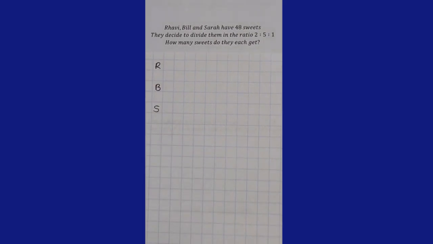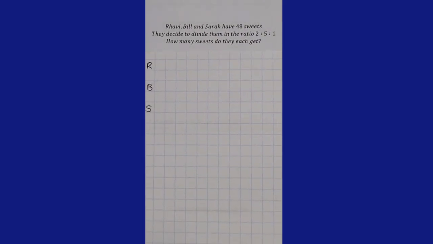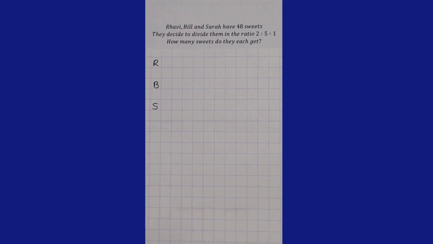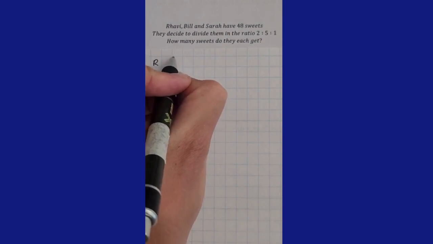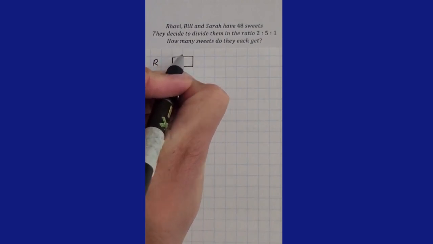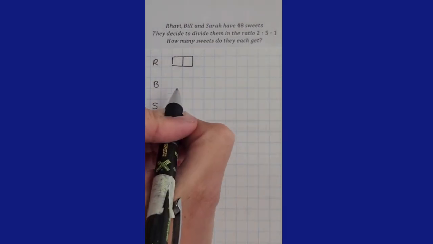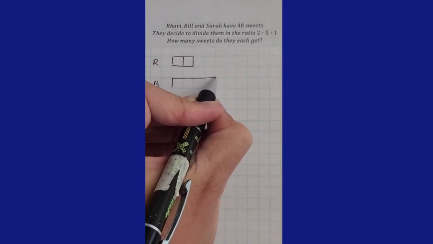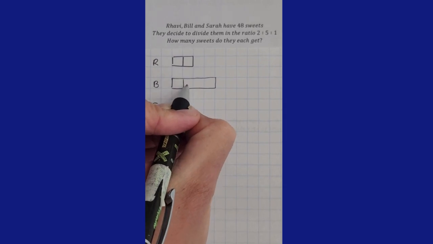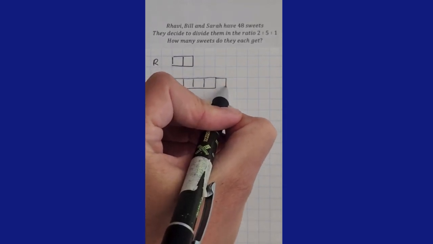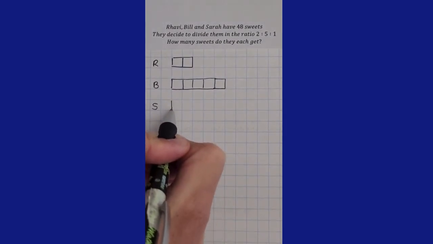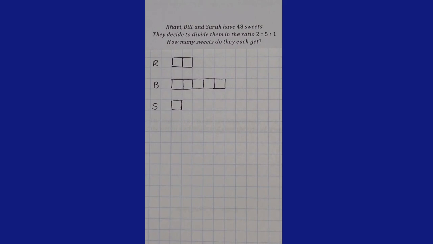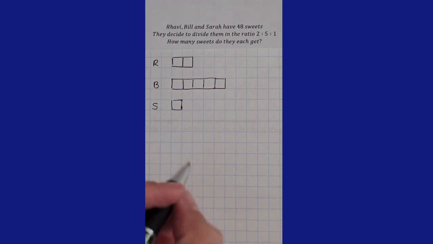And again, really important we correspond the right number in that ratio to the right person. So Ravi's the first number, the first person. So Ravi has 2 boxes. Bill is the second number, so Bill has 5 boxes. If you notice, I've gone 1 short. It's not a problem because I just add it on the end. And then Sarah has got 1 box. Okay, this time they're not sharing money, they're sharing sweets, but the process is exactly the same.